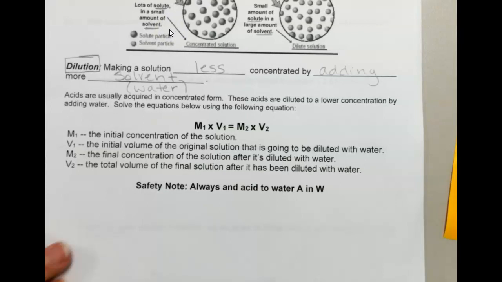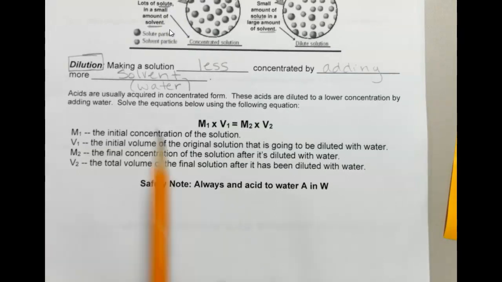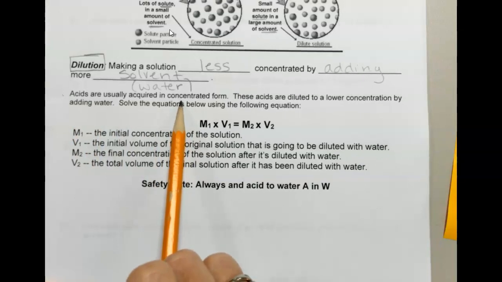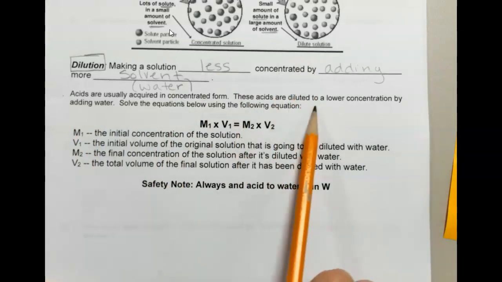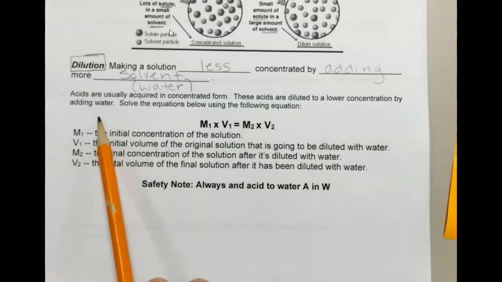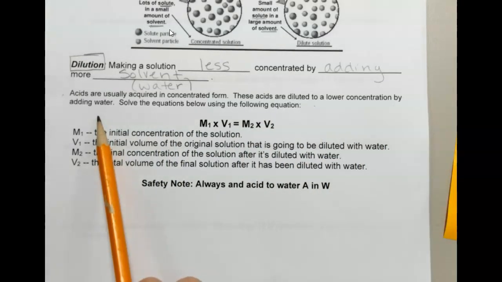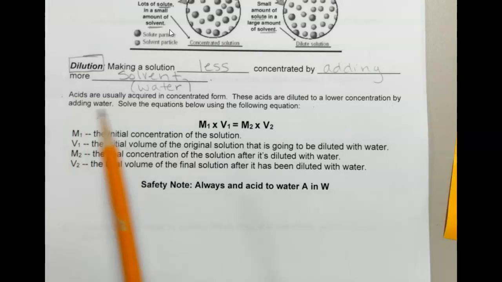Okay, why would we need to do a dilution? Because acids are usually acquired in a concentrated form. These acids are diluted to a lower concentration by adding water. So when y'all use hydrochloric acid in one of our labs, I dilute it down before you use it, because we don't want to use something really strong.